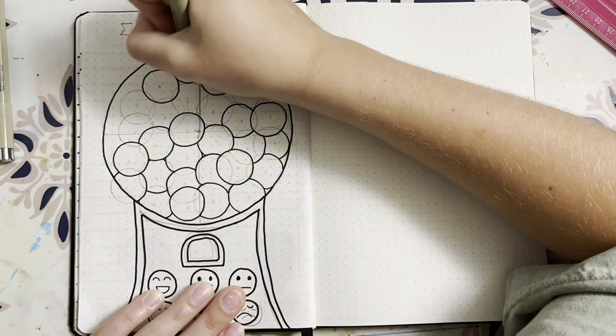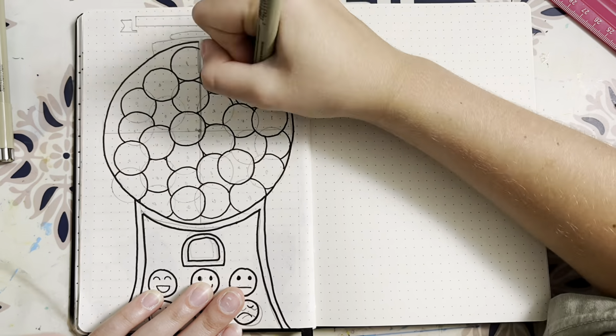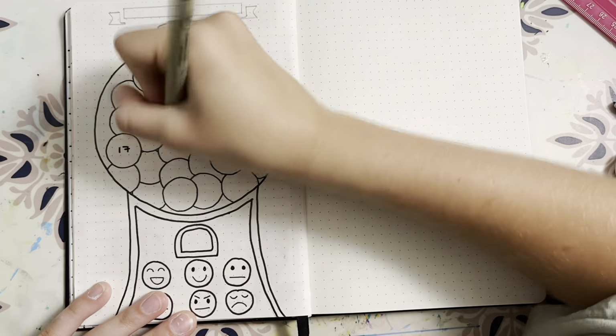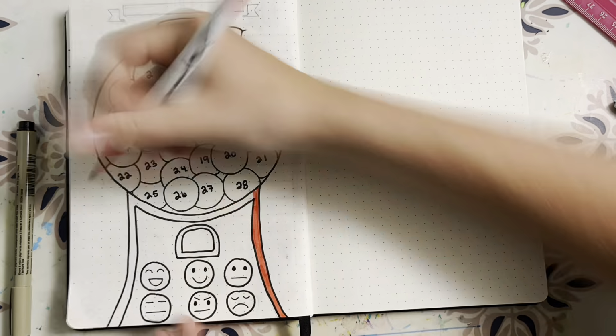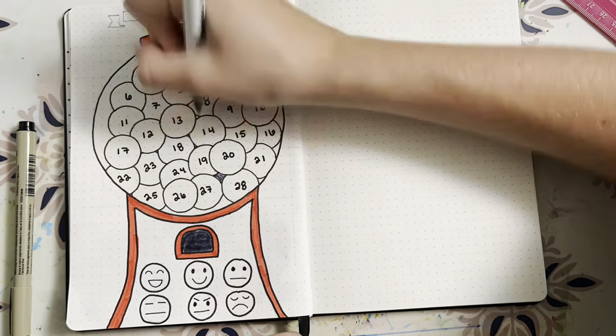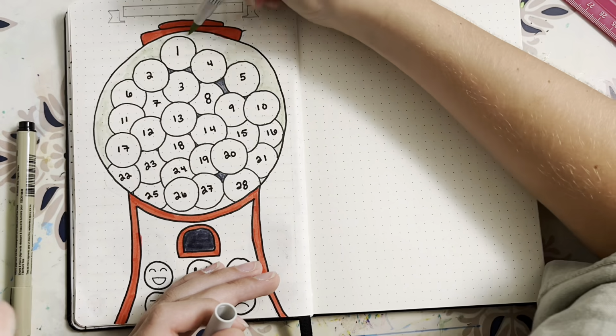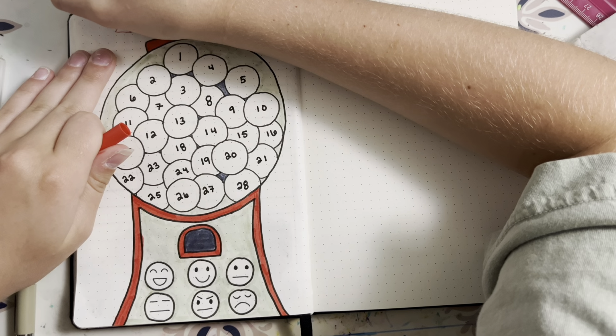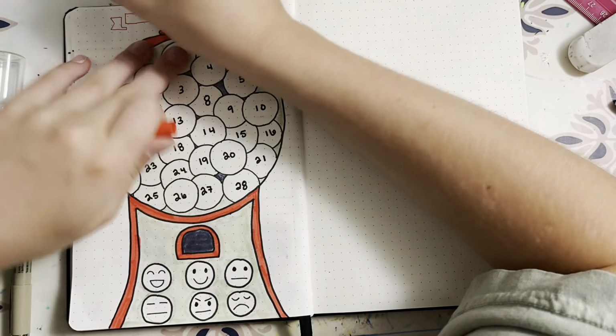I also bought an X-Acto knife, and I don't really know what I'm going to use it for, but I do like to do that 3D layered paper art, and an X-Acto knife really helps for that. Now I'm going in and coloring our gumball machine and finishing up with some gray around the empty spaces.